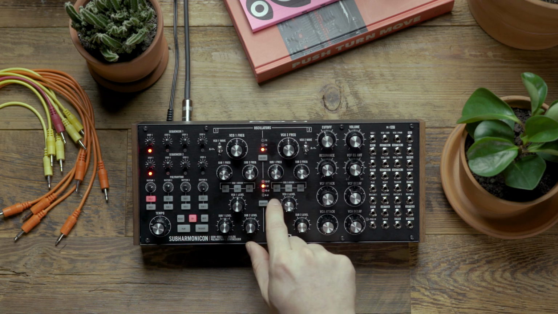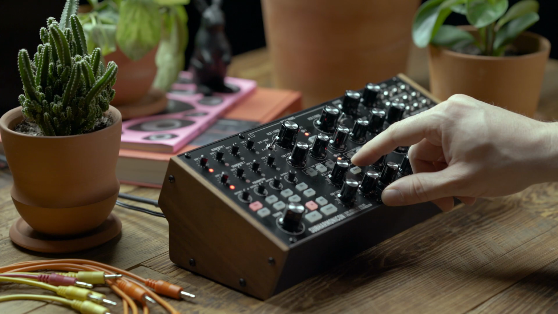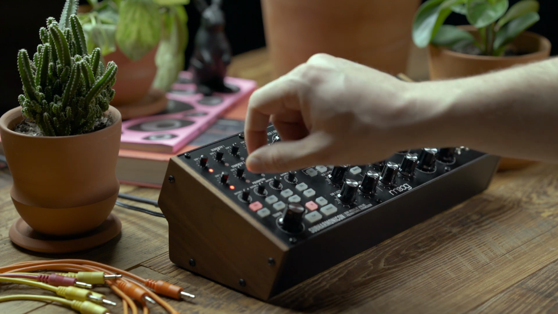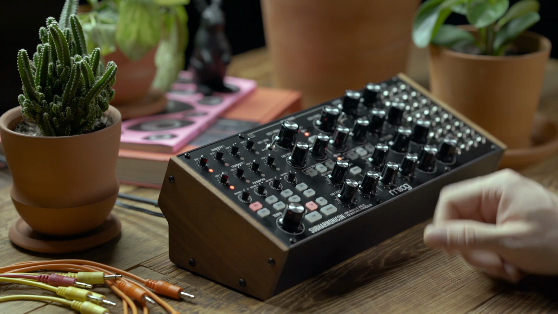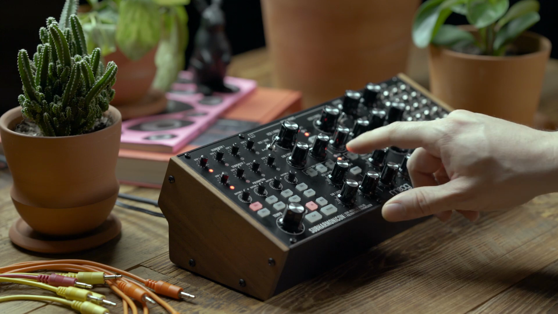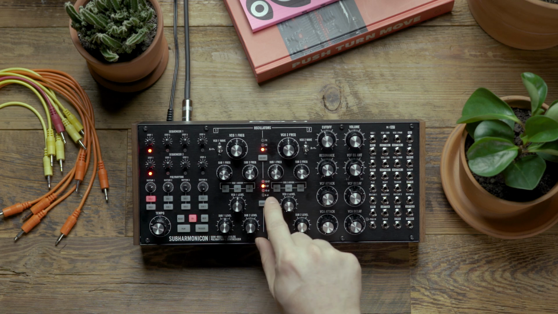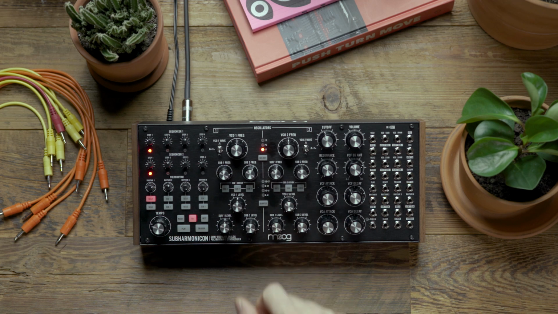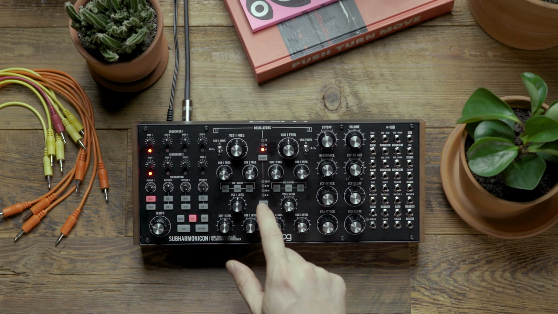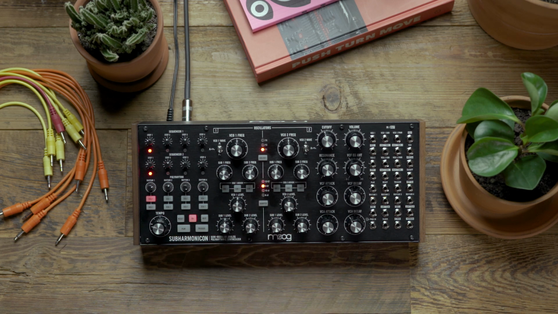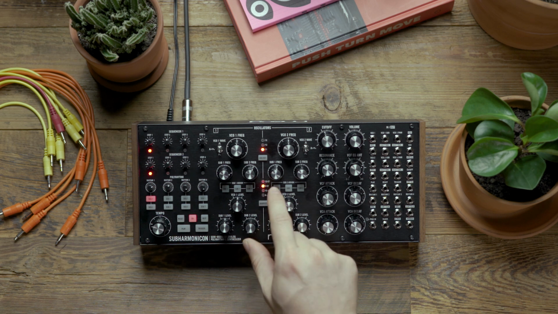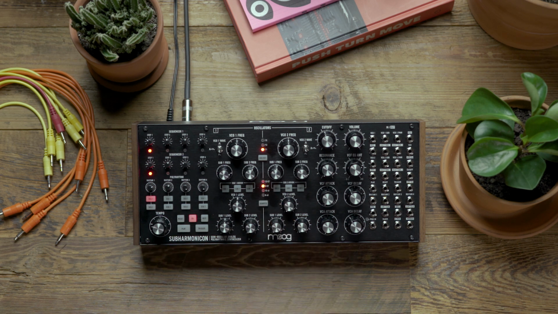The quantizer button is allowing us to restrict which notes the sequencer is able to hit as you turn the knob. There's 5 possible selections. There's a 12-note equal tempered, 8-note equal tempered, 12-note just intonation, 8-note just intonation, and with no LEDs on, we get an unquantized sequencer. For more information on the difference between equal temperament and just intonation, please reference the manual.